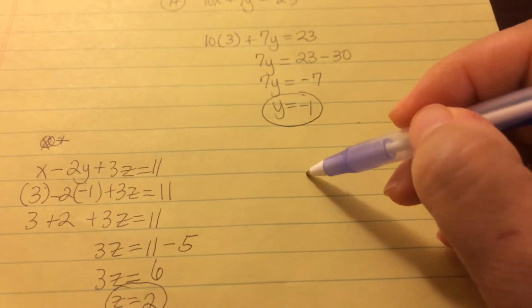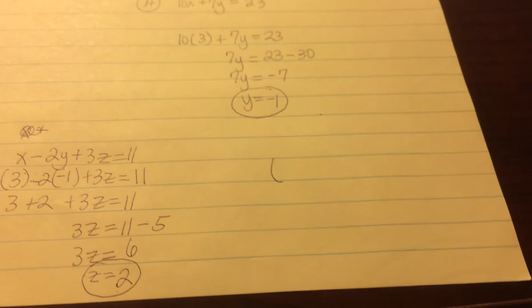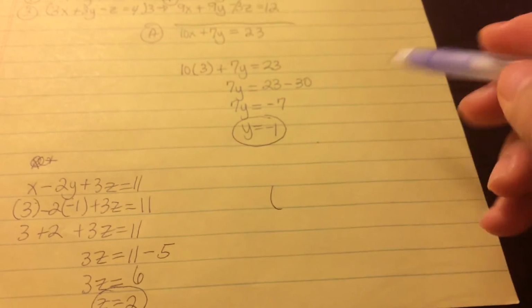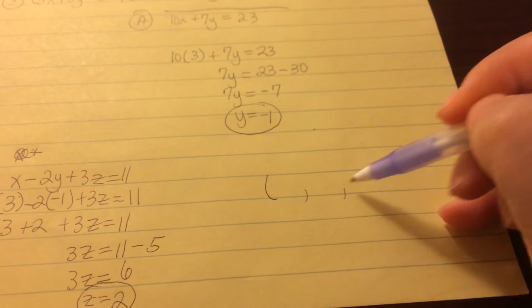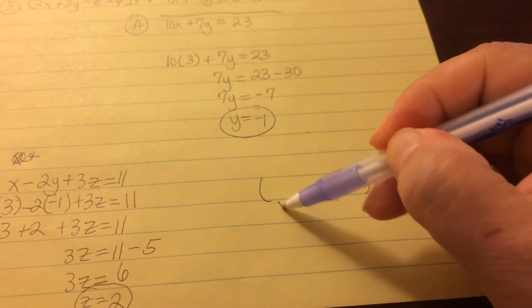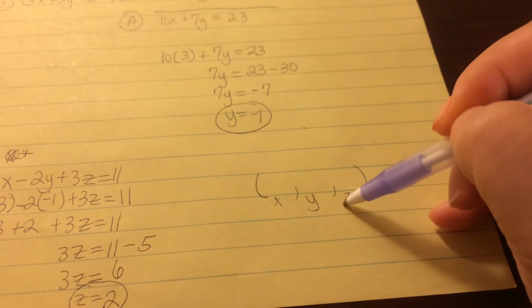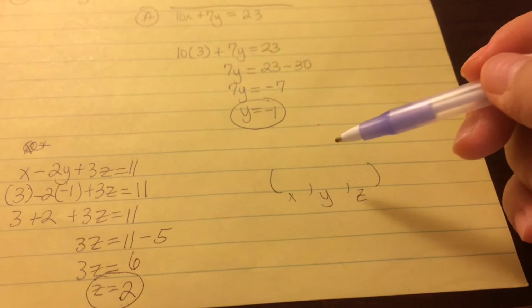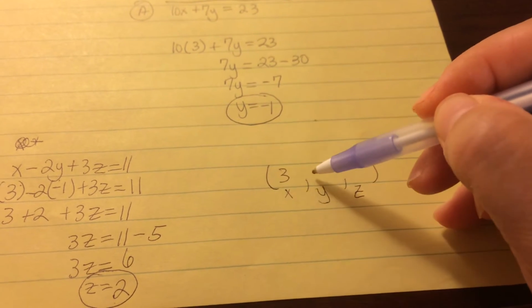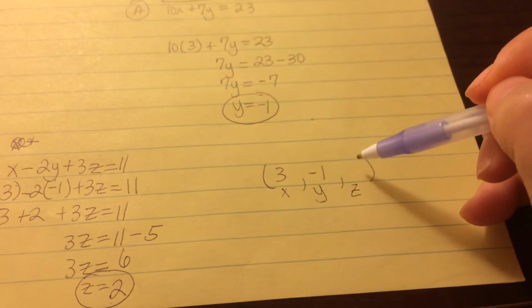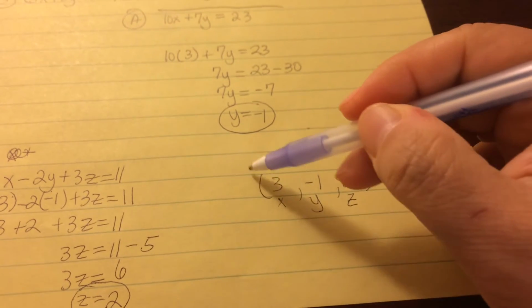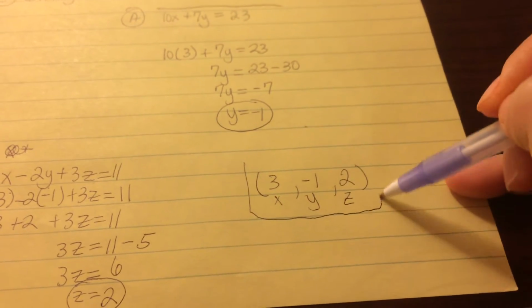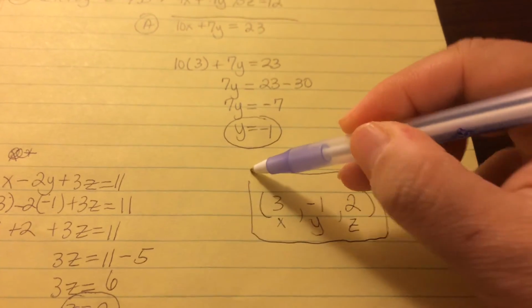Okay, so like we did in the last section, we still have to write it in coordinate form. So we have an x, a y, and a z right here. The x number we said was 3, y is negative 1, and z is 2. So that becomes my final answer in this case right here.